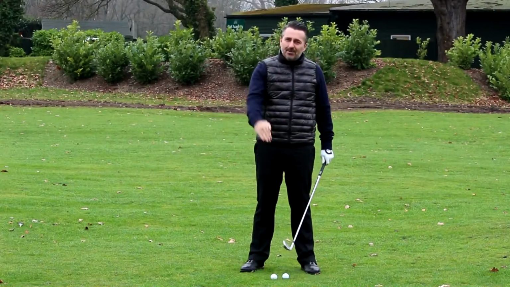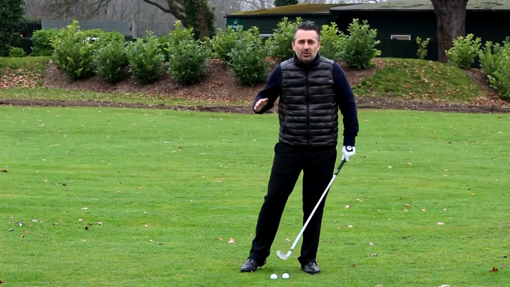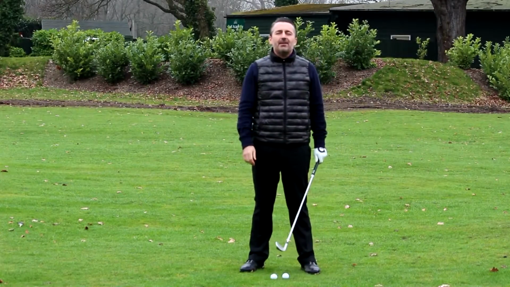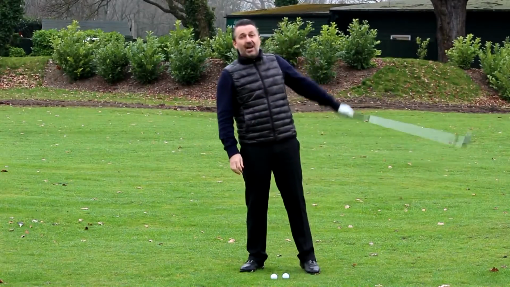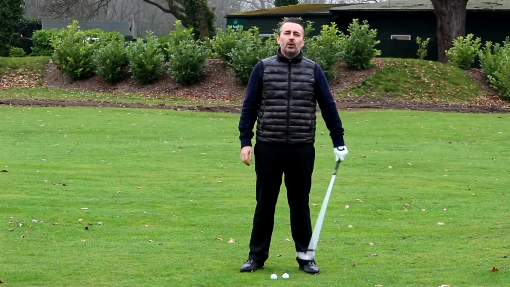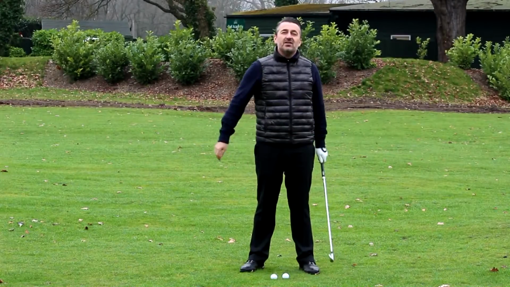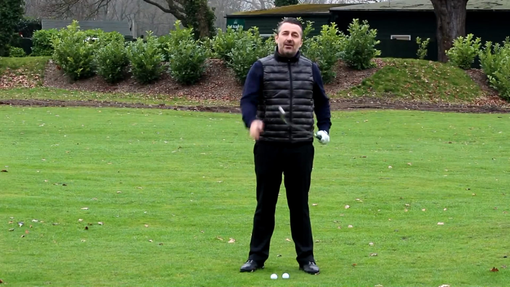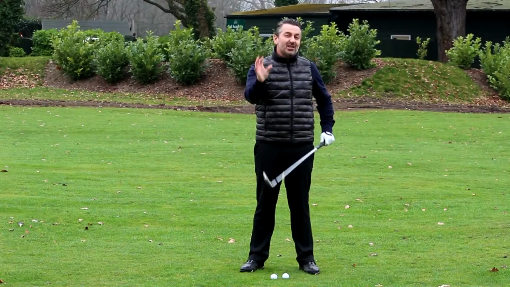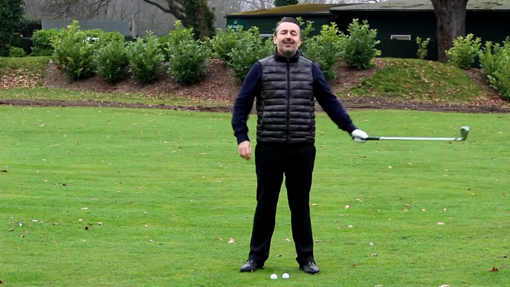The steeper down we come into the ball, the more to the right the path of the club head moves, and the shallower that we come into the ball, or the more on the upswing, if you like, the more the club head moves to the left. So we've got some nice basic ways there that we know we can control to a degree the direction that club head's moving in.